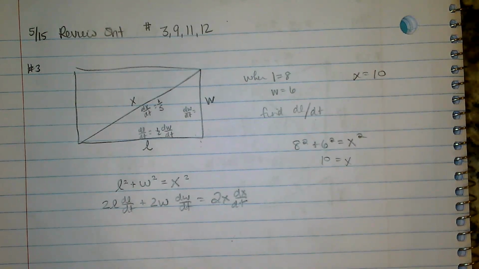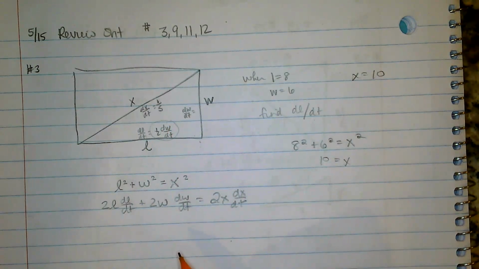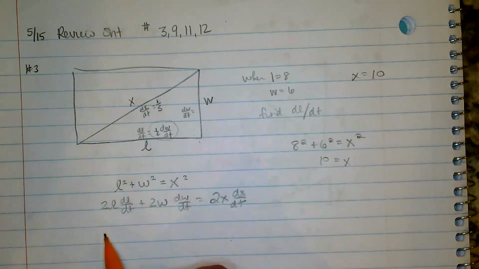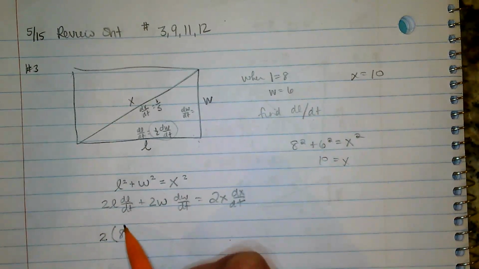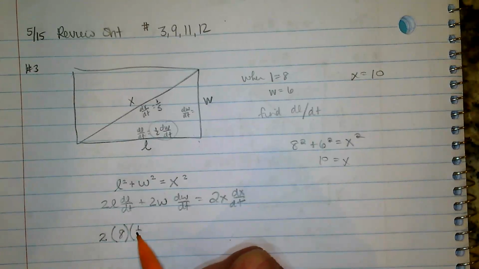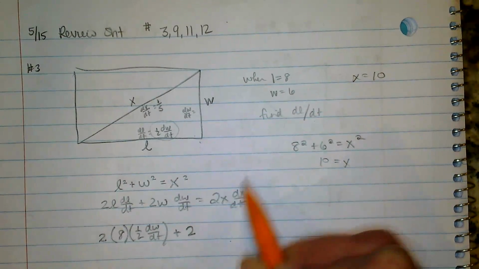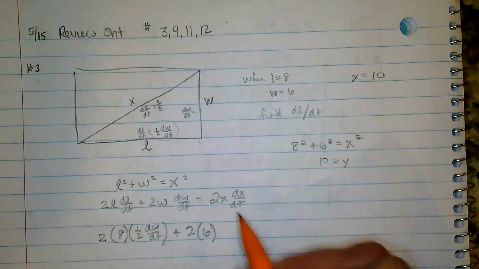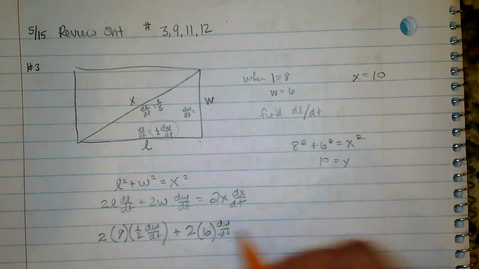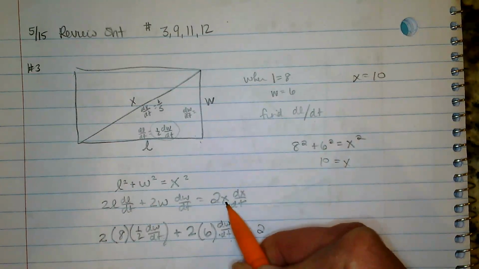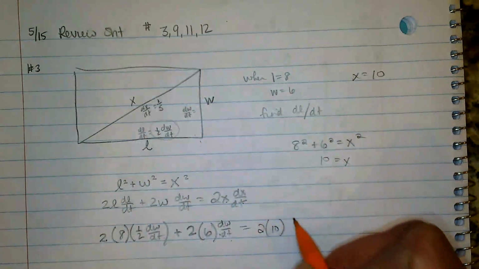And we can substitute out the dl/dt for half of dw/dt in order to solve for it. So we have 2, L is 8, dl/dt is 1/2 of dw/dt, plus 2, W is 6, dw/dt is, again, we don't know, but that's what we'll be solving for, equals 2, X is 10, dx/dt is 1/5.